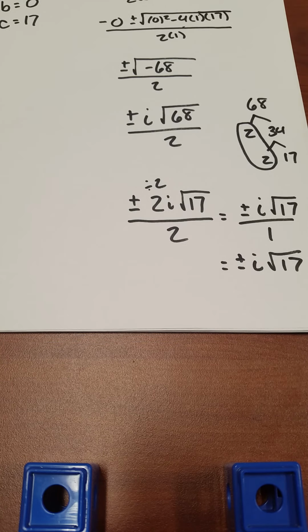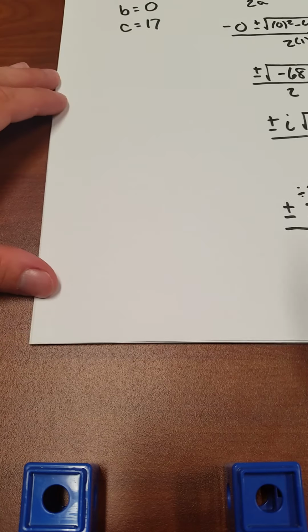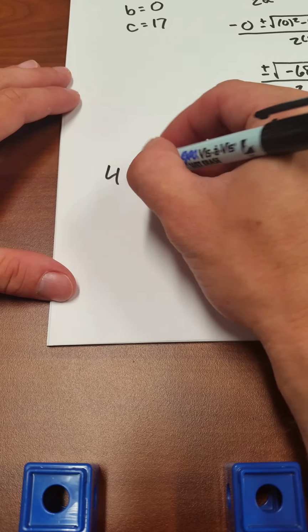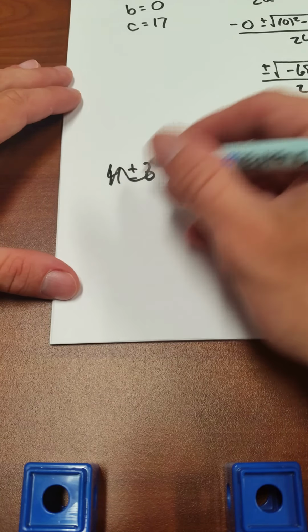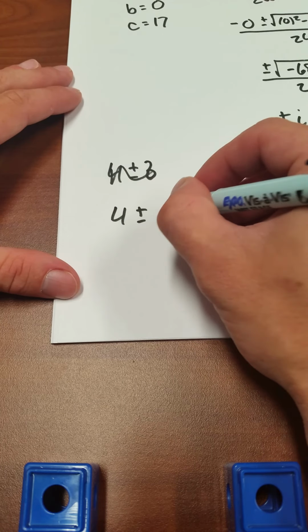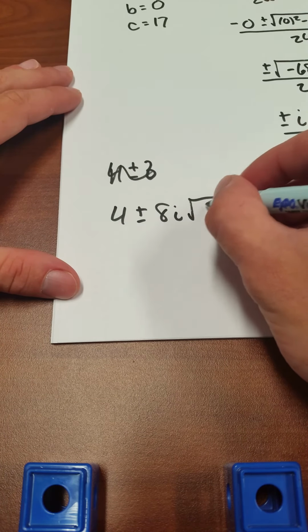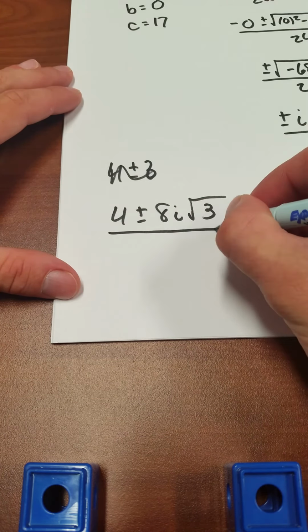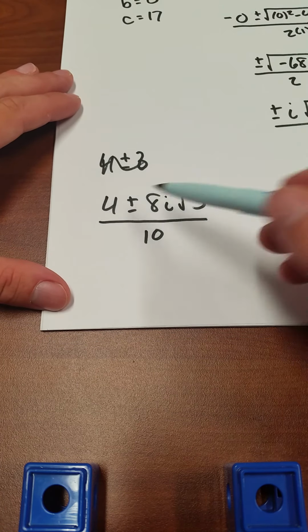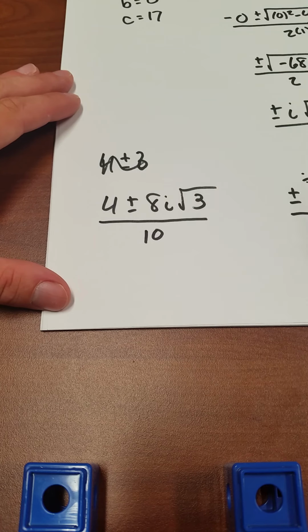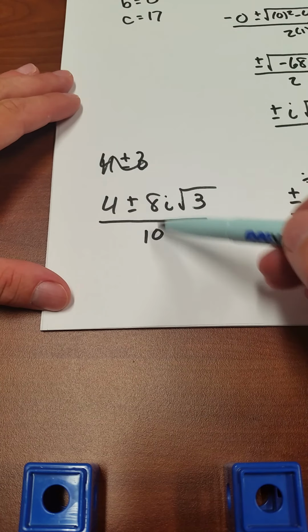One more thing that I want to talk to you about on simplifying square roots. If we end up with a problem that looks something like that, you do need to simplify it. Look at your numbers on the outside. The number on the inside does not matter at all. Just look at the numbers on the outside.